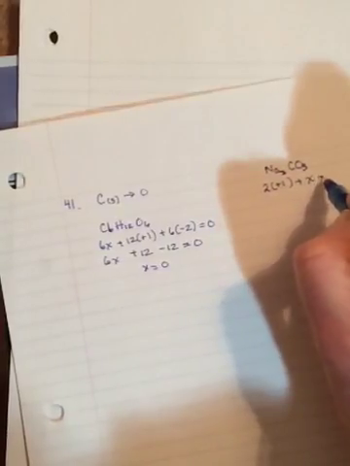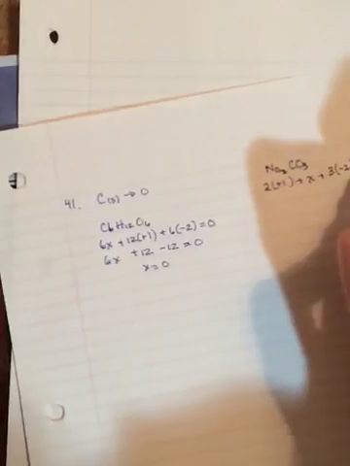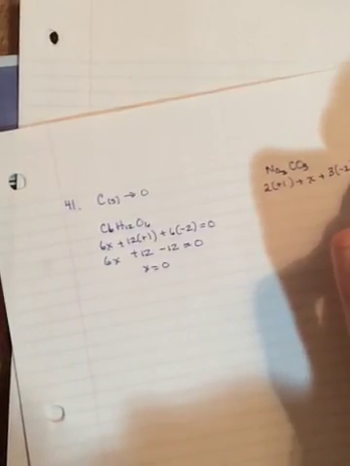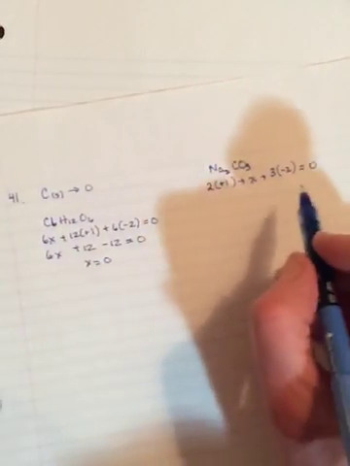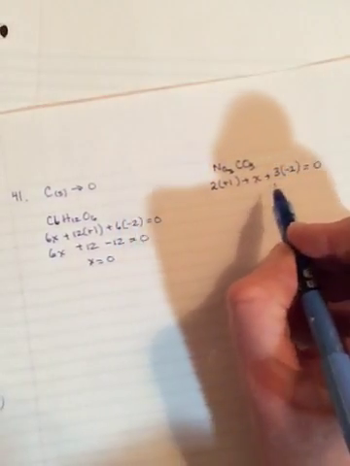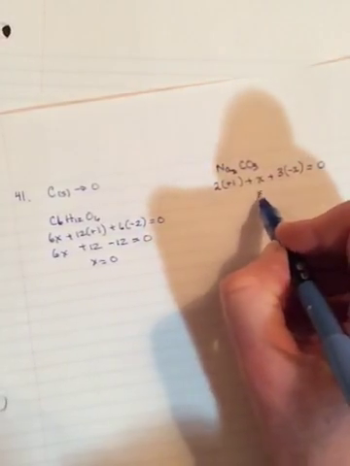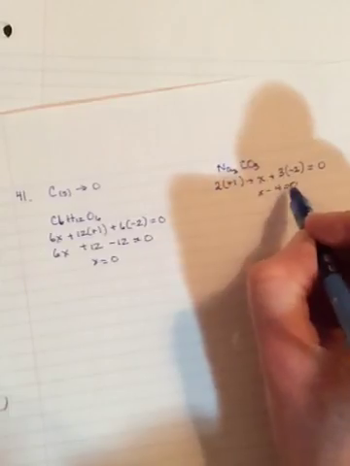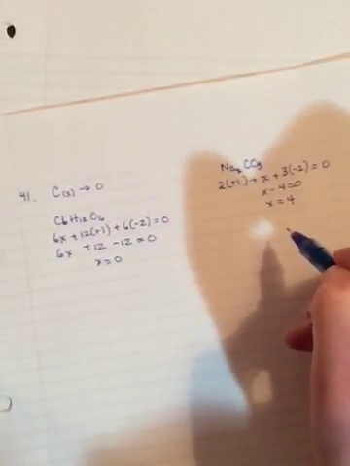Carbon we don't know, that's X, and there's 3 oxygens, so 3 times negative 2. And sodium carbonate is an ionic compound. Its overall charge is 0. So we have 2 plus x minus 6. In other words, x minus 4 equals 0, so x should equal 4 in this case.